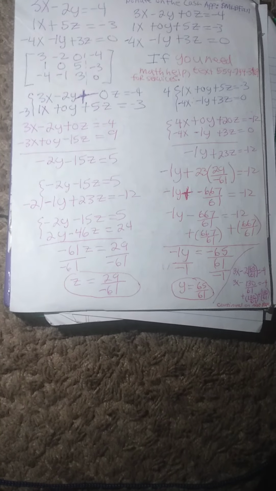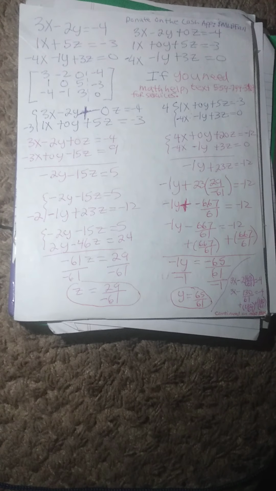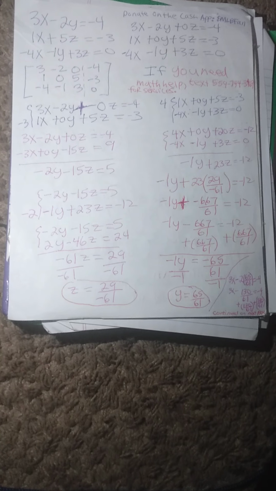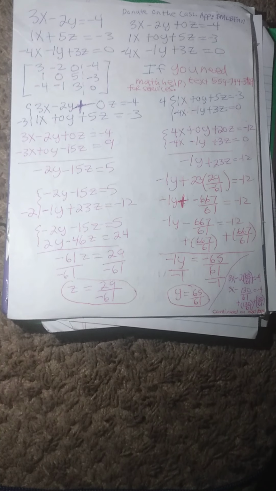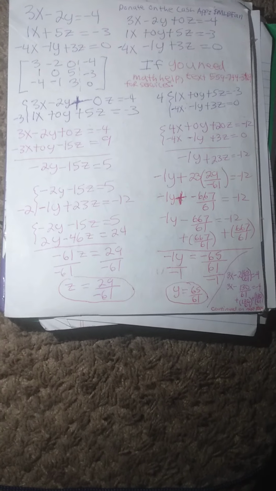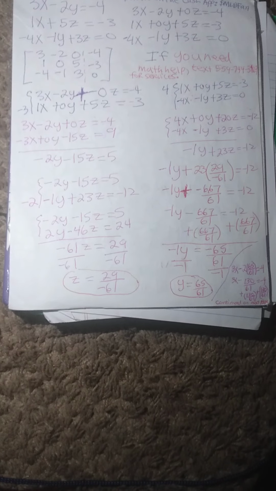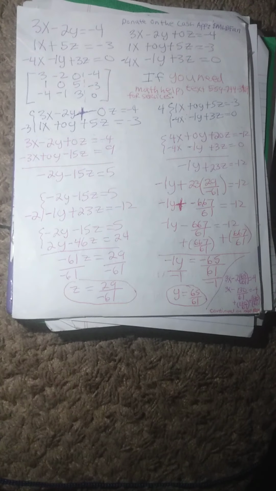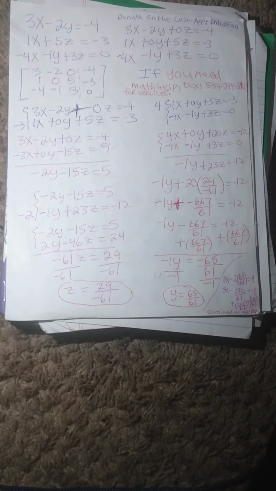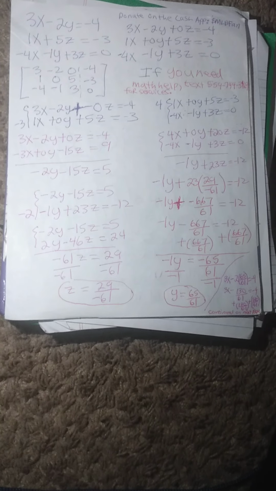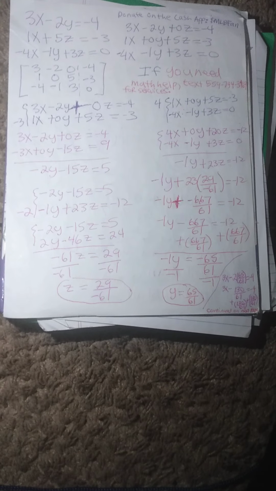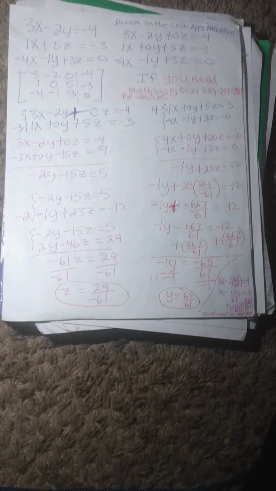So in the first set of linear systems of equations, we want to multiply row 2 by negative 3, and we will obtain negative 3x plus 0y minus 15z is equal to 9. And row 1 will stay the same at 3x minus 2y plus 0z is equal to negative 4. So when we simplify, we will obtain negative 2y minus 15z is equal to 5.